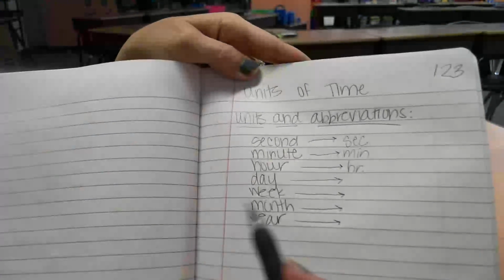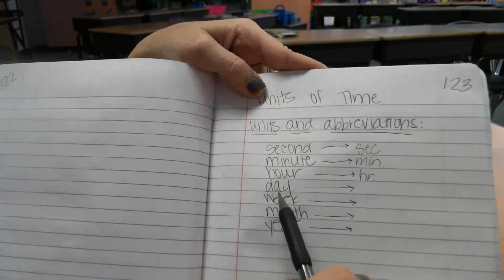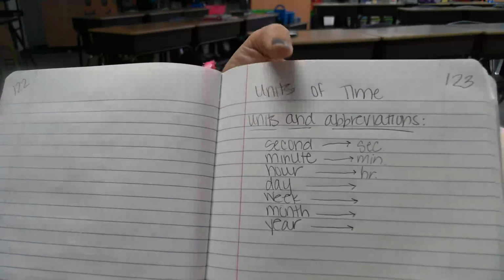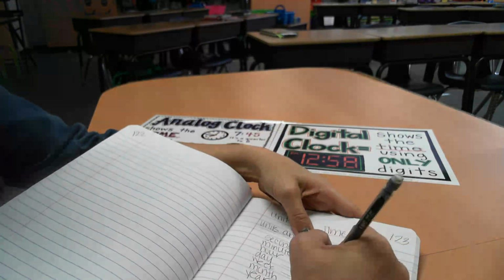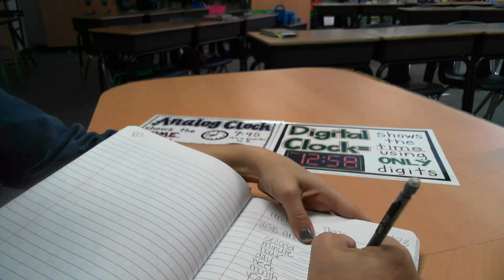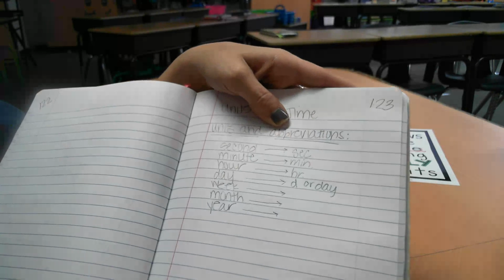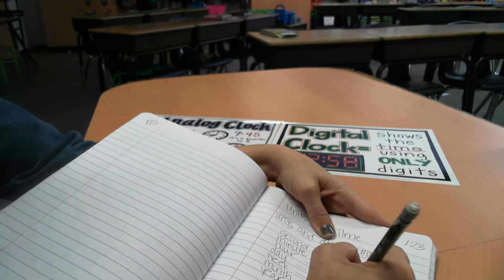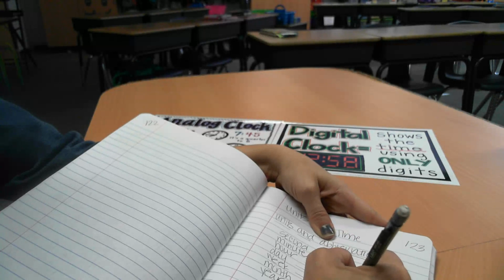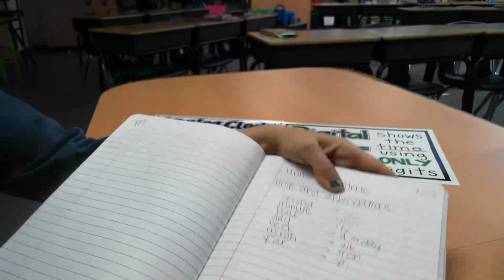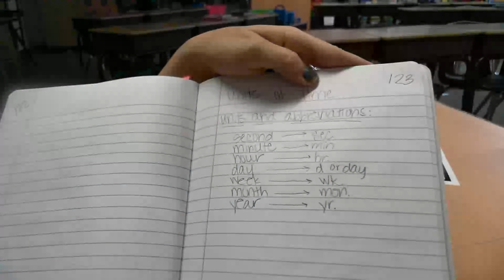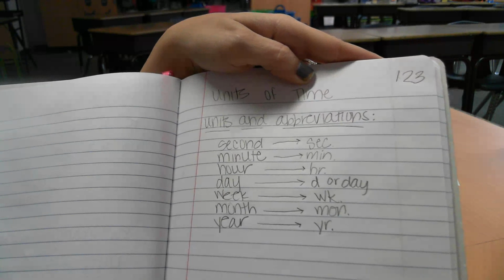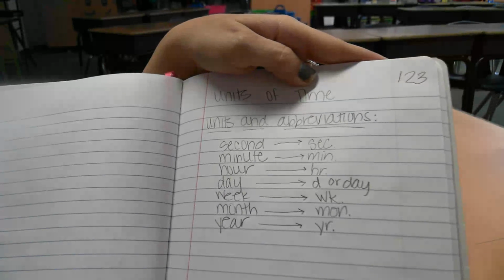Then the next ones kind of move into our calendars with day, week, month, and year. And the abbreviations for those, day is either D, or you'll just see day because it's a short word. Week, you'll usually see WK. Month, you'll usually see MON. And year, you will usually see YR. So go ahead and make sure you write those down.